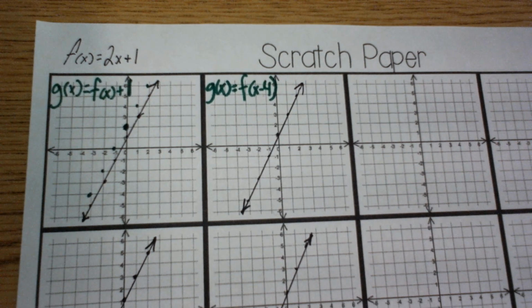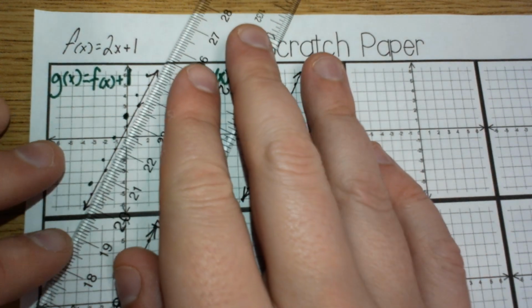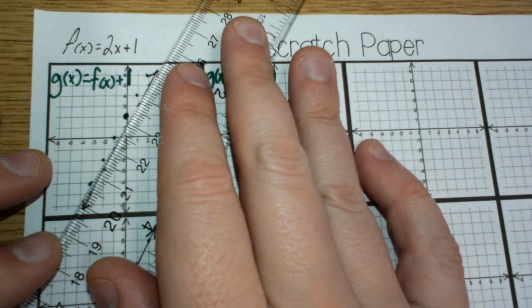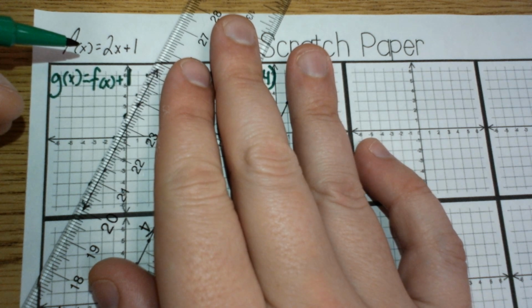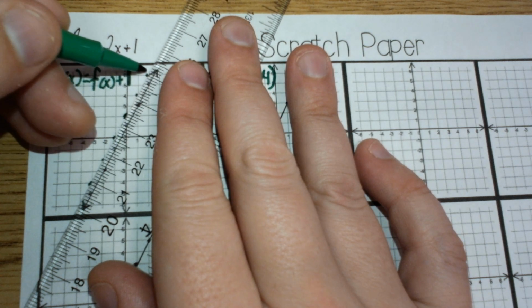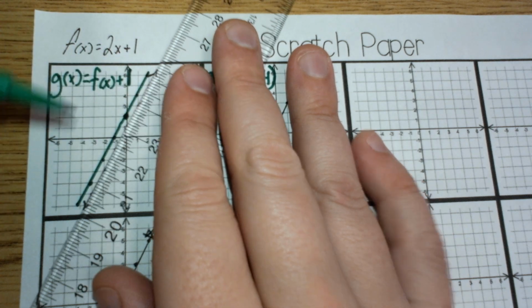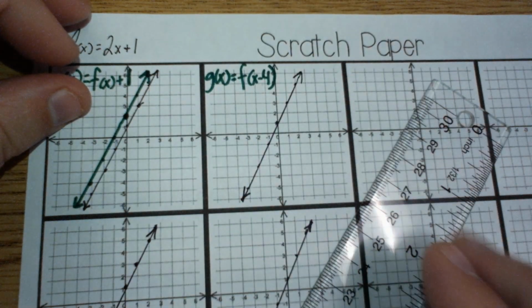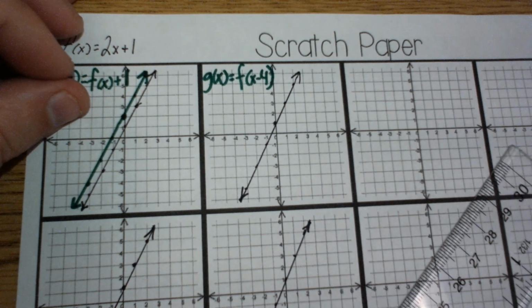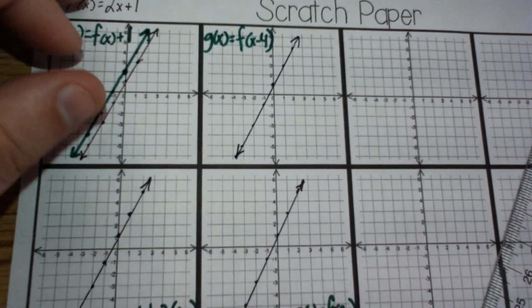And so what I end up with is a parallel line that is just shifted up however many it says in my new function. So there would be my g of x, just shifted up 1, so it moves just ever so slightly.